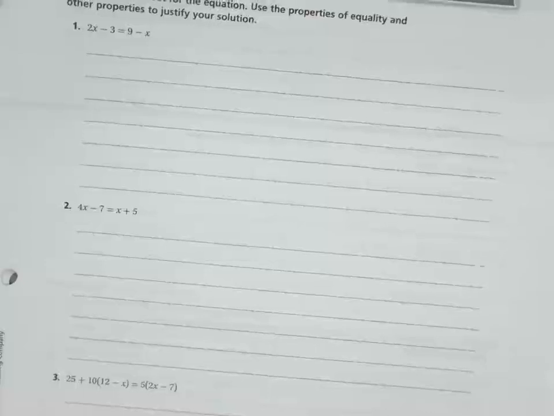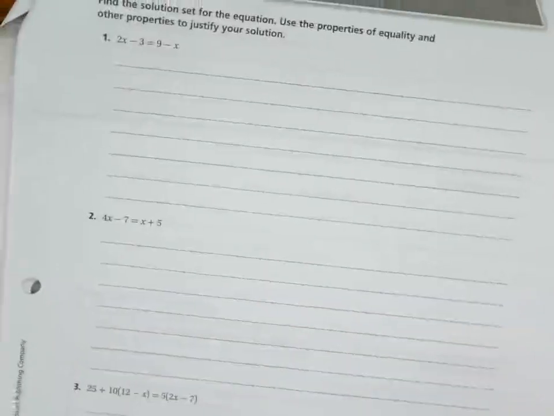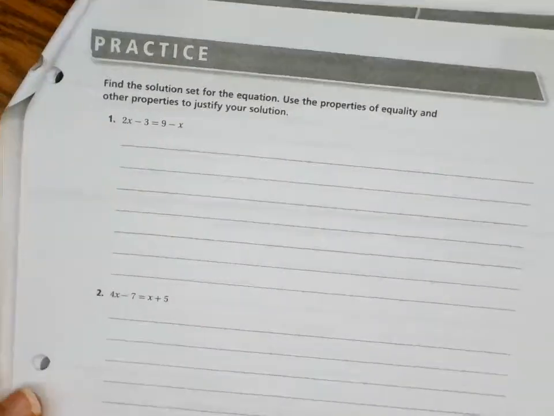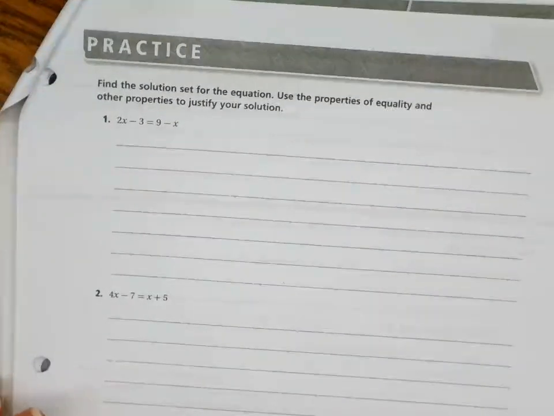All right, so page 29, practice. Find the solution set for the equation. Use the properties of equality and other properties to justify your solution. So I want you, with your table partner, to quickly try to get this started and see if you're on the right track.